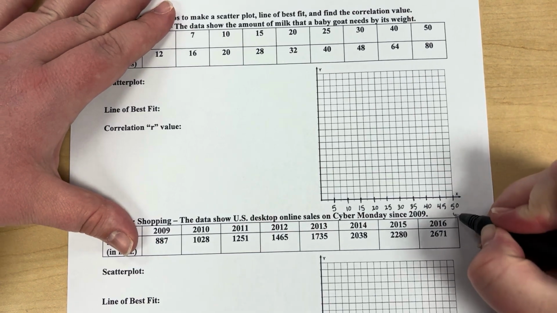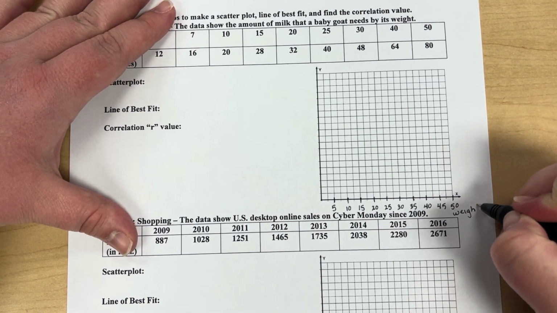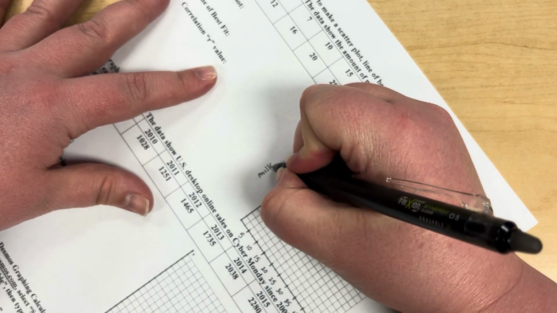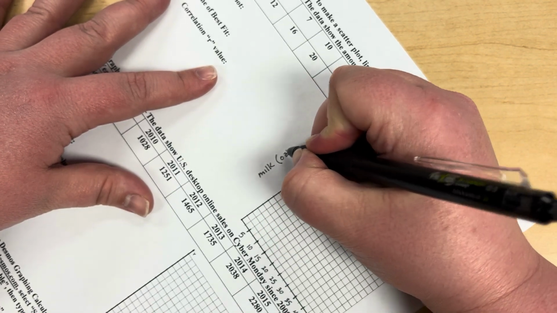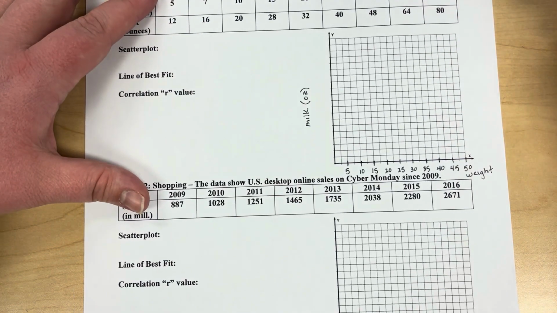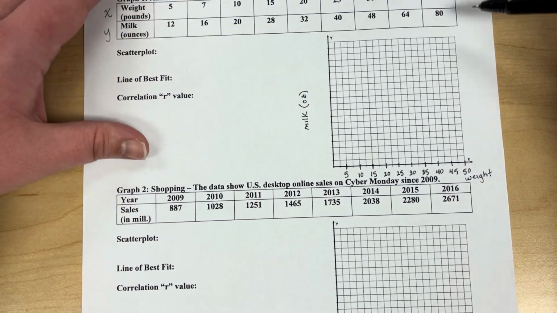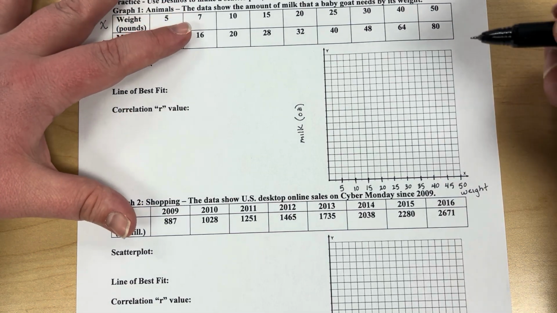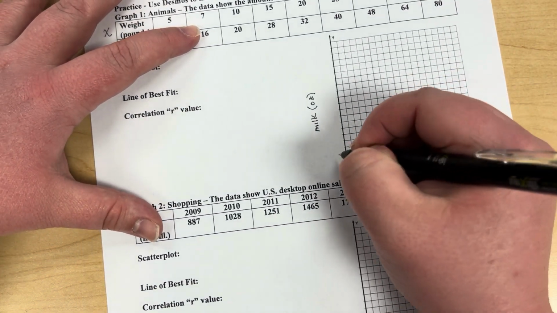So I'll put weight down here. And this is milk in ounces. Let's see, we need to get all the way up to 80 for this one. So we'll count by 5s, but not skip lines this time. So this will be 10.